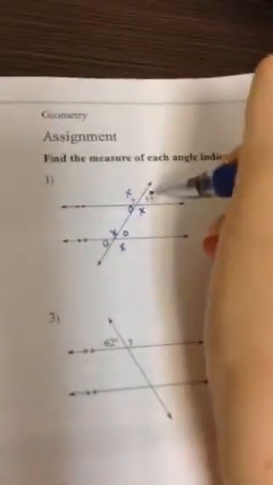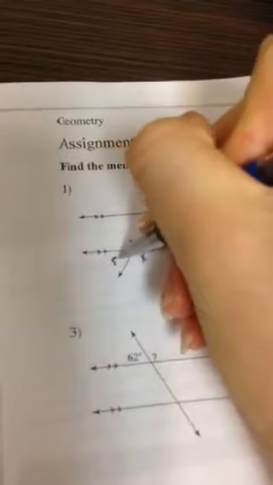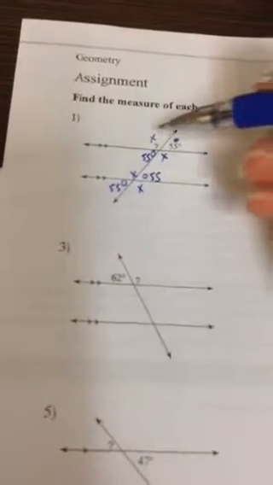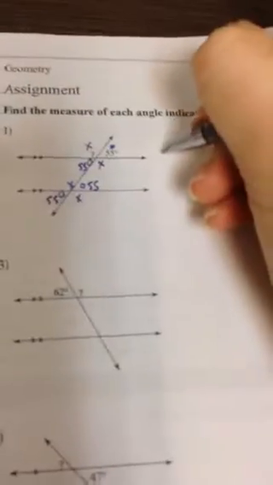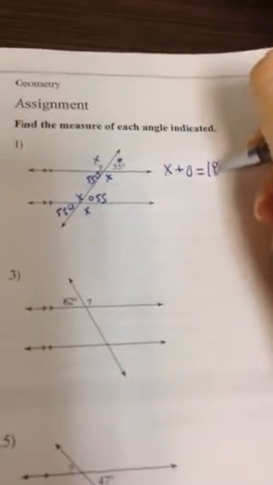So for example, this is 55. All of these other angles equal 55 degrees. Now the X's are not the same as O's, so they don't equal 55. But I do know that if I add an X plus an O, I will get 180.